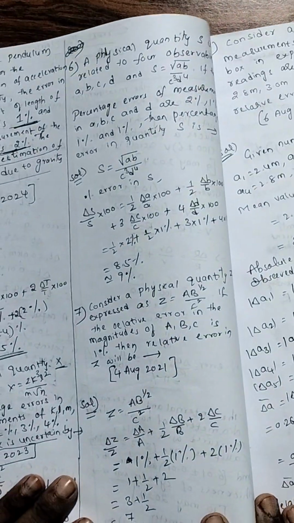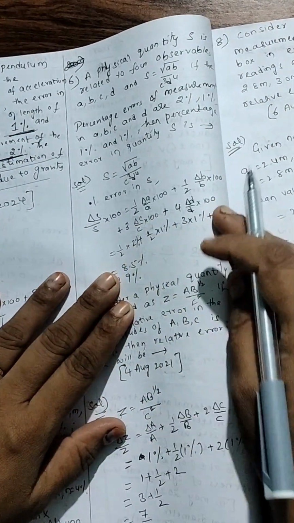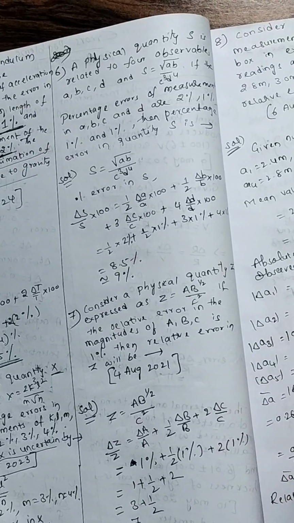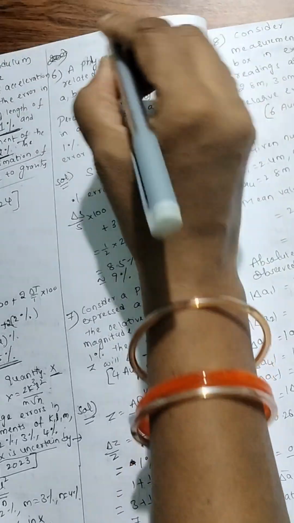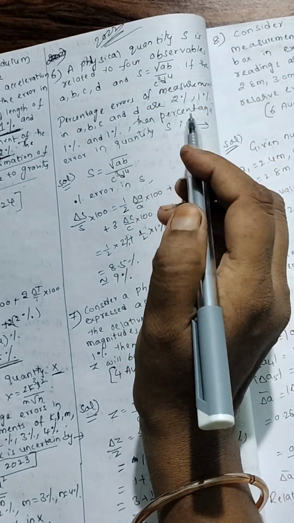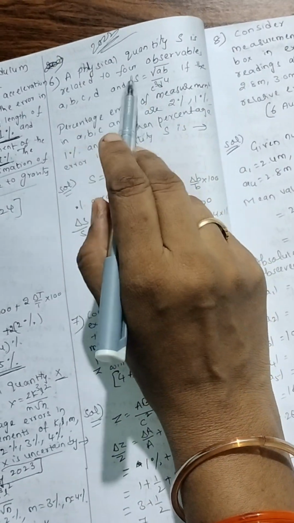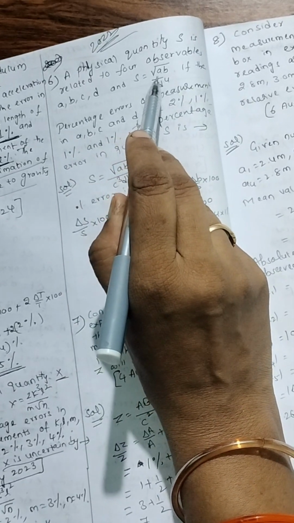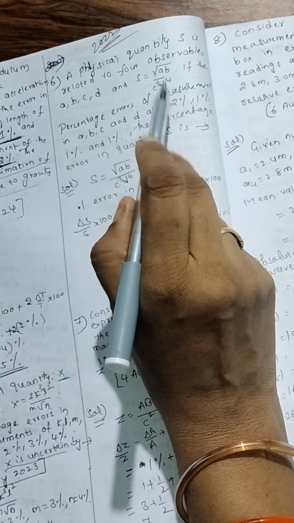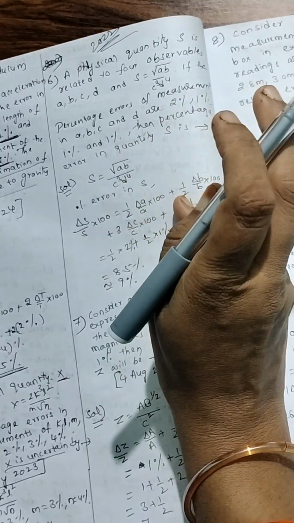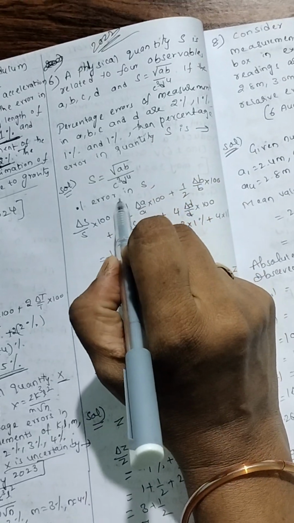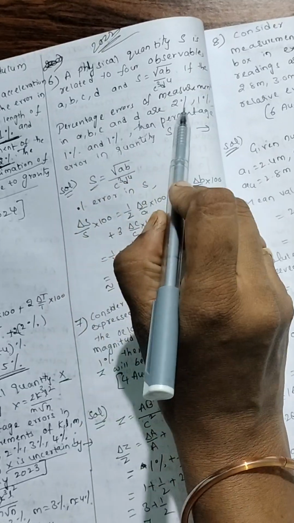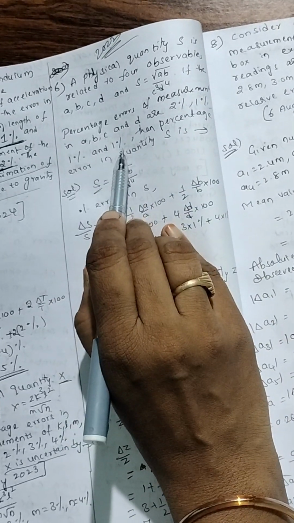Right? Now next, let us move to the question which is asked in same 2023. Okay. So I think this is the question of 2022. I didn't write the year. So a physical quantity S is related to 4 observables A, B, C, D. Equation he gave as S is equal to under root AB by C cube D to the power of 4. How will we write under root AB, whole to the power of 1 by 2. Now he is asking to find the percentage error in S. He gave the percentage errors of A, B, C, D as 2, 1, 1, 1%.